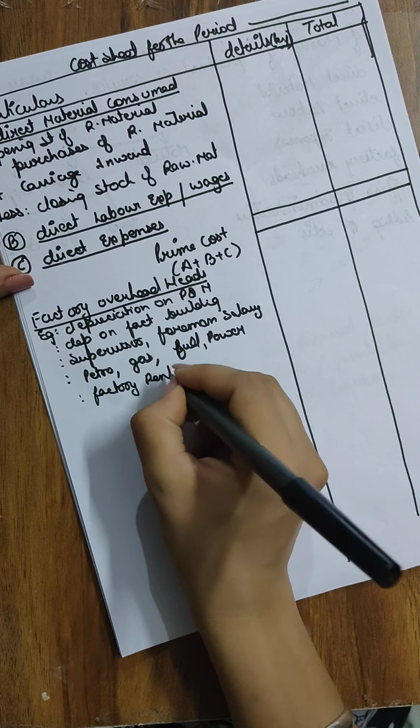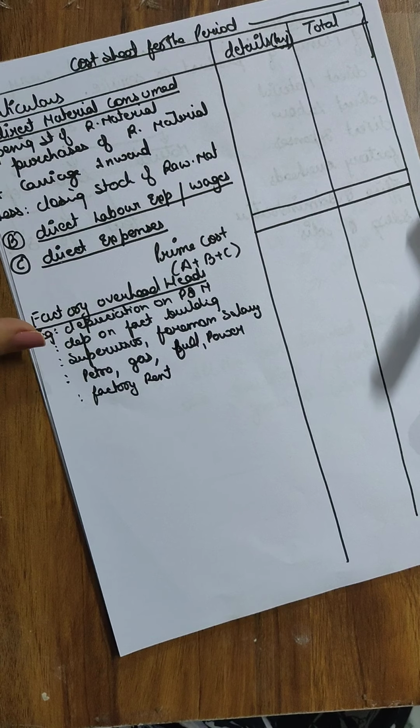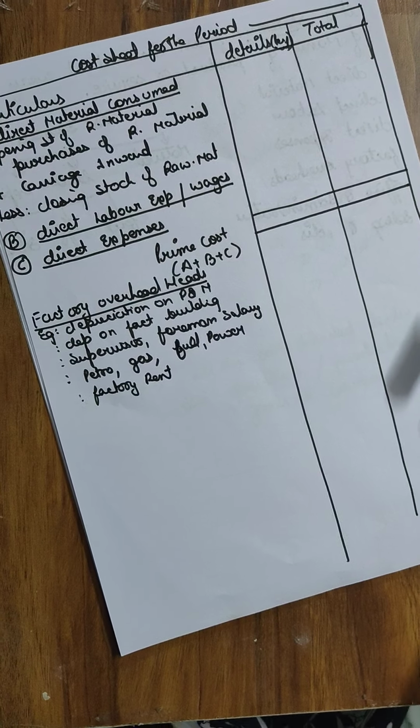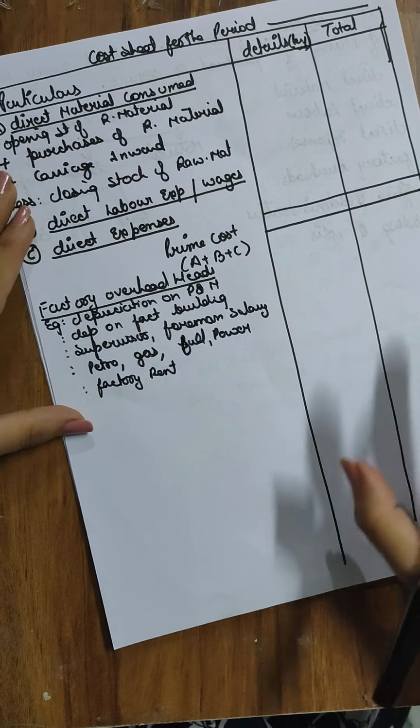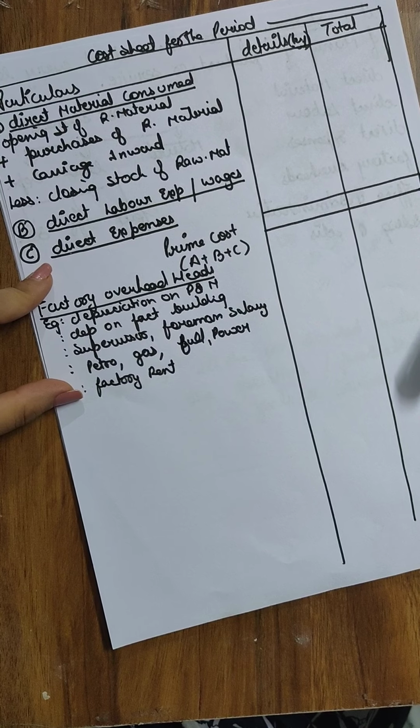So these are called basically your factory overheads.